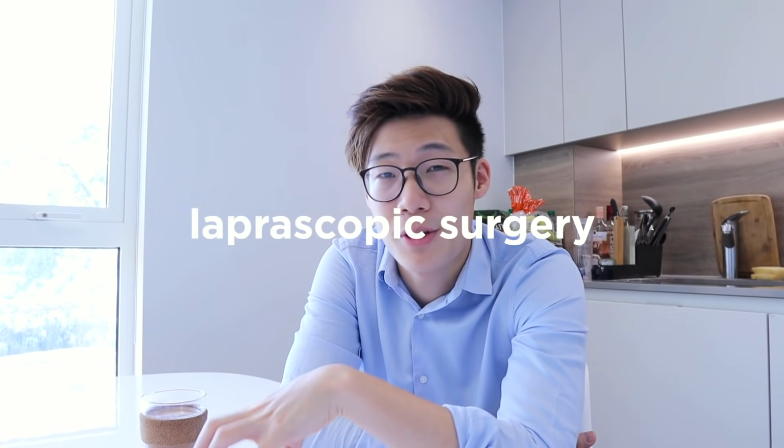Later on in the afternoon, I have a simulation session for laparoscopic surgery. The type of surgery involves robotic surgery, so it's where you have small incisions and you're doing the surgery using these instruments. I'll go into that later on in the afternoon, but that should be pretty fun.